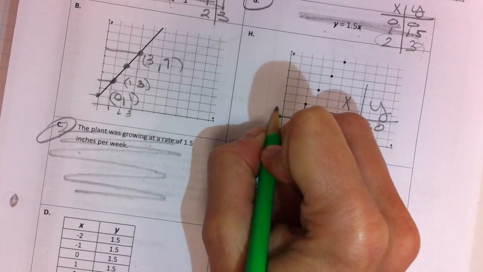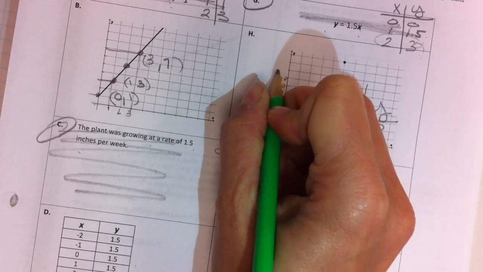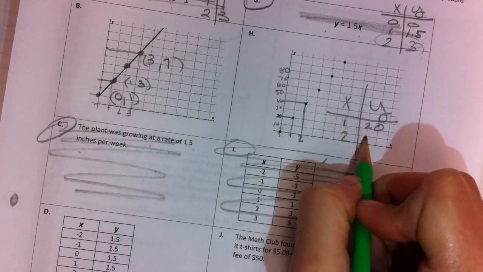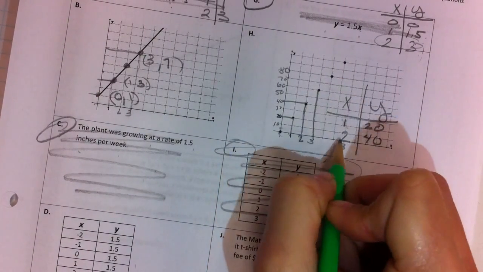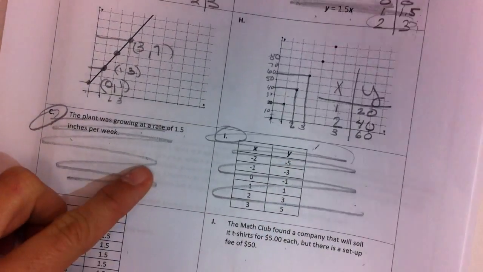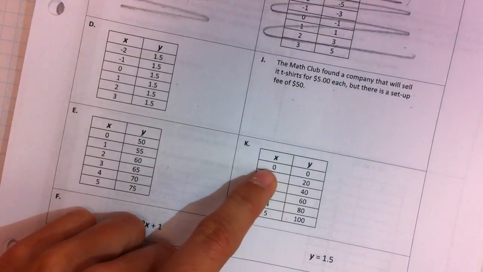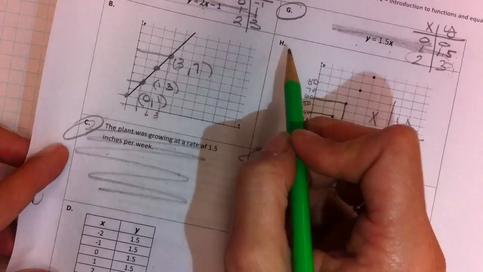So 10, 20, 30, 40, 50, 60, 70, 80. So when my x is 2, my y is 40. When my x is 3, my y is 60. So let's see if that matches up. We've got 120, 240. We'll look here, 120, 240. So K and H match up.